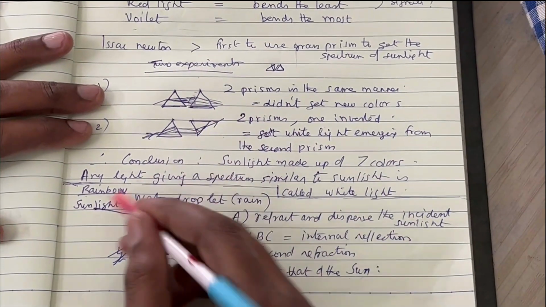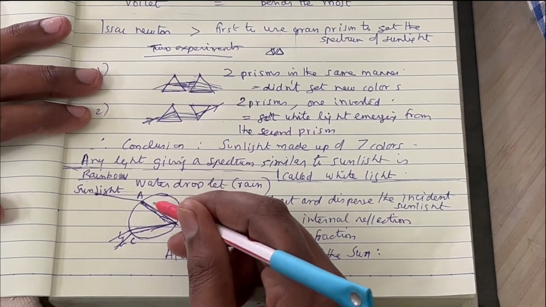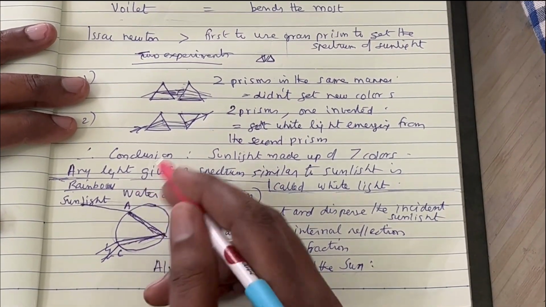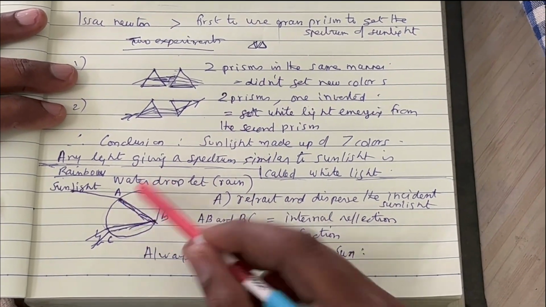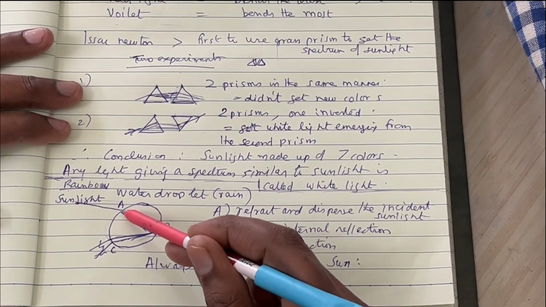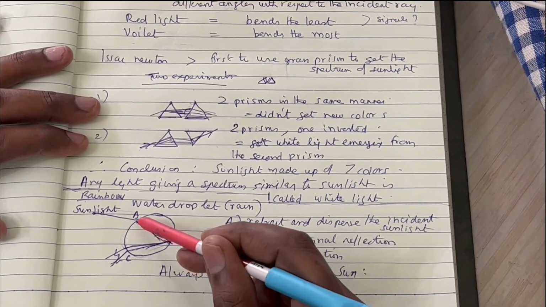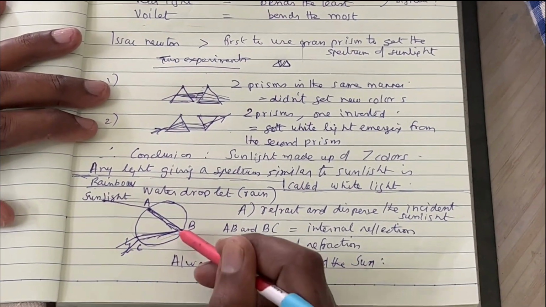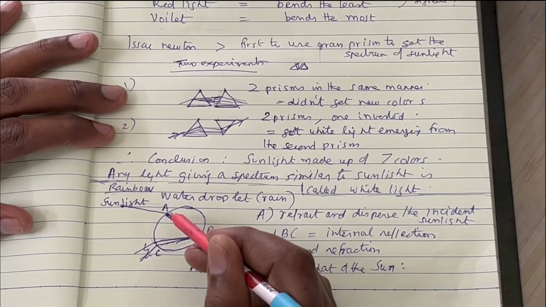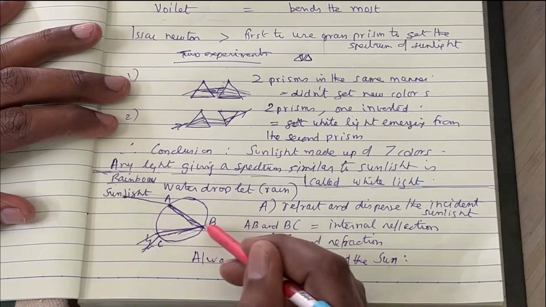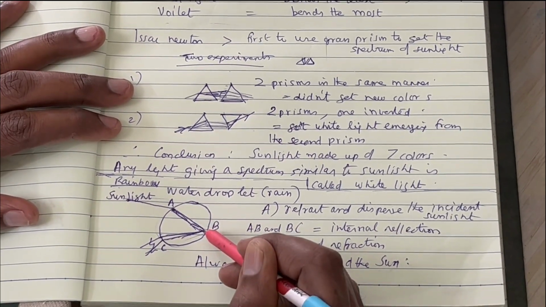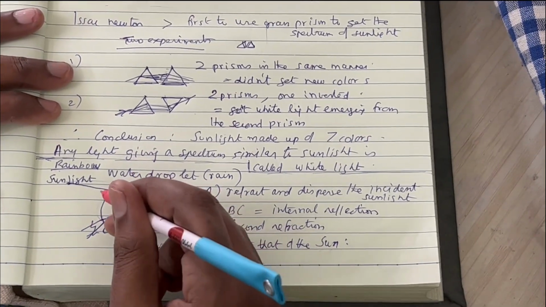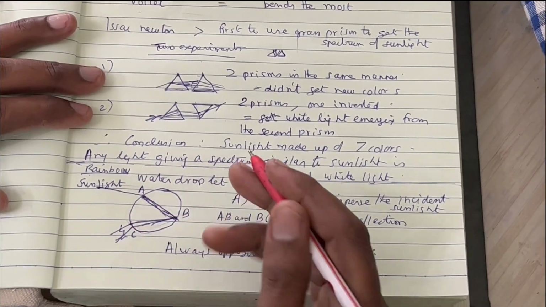Here's a water droplet suspended in the atmosphere, and you have the sunlight coming in. This round shape is a representative image of the water droplet. At point A, there's refraction, and then the dispersion happens. From point A to B and C, first there's refraction, then what is called internal reflection, because at point B the light coming into the droplet is getting reflected, nothing else is happening.